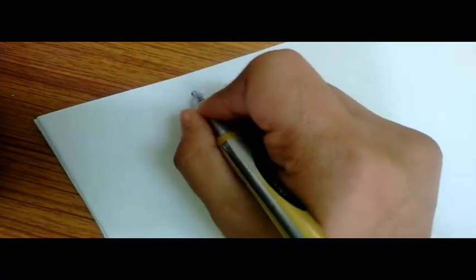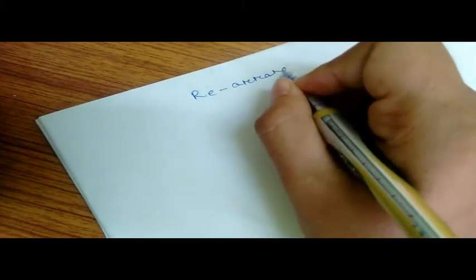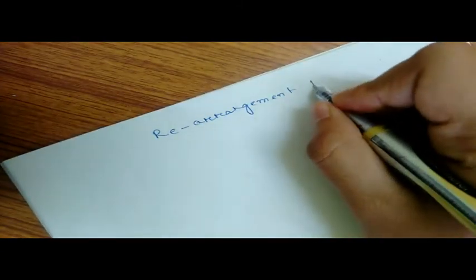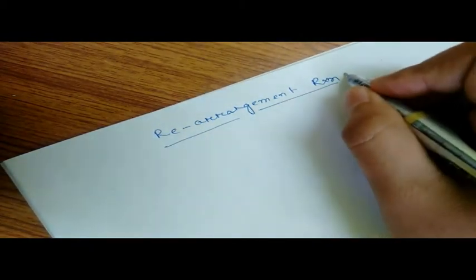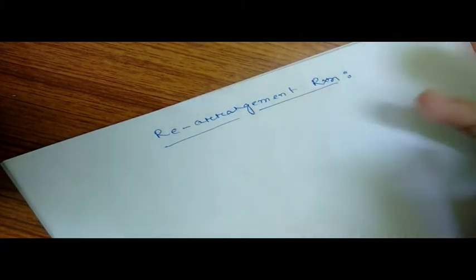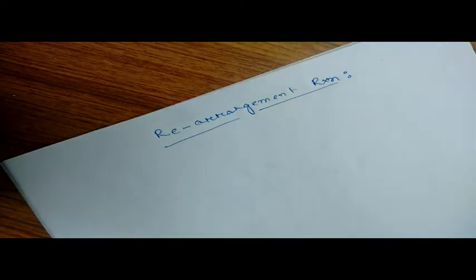So hello everyone, today we'll be discussing rearrangement reactions. This video will be basically on rearrangement reactions, the factors which drive the rearrangement reactions, and also we will discuss two named rearrangement reactions. Those are the Wagner rearrangement reaction and the Pinacol-Pinacolone rearrangement reaction.